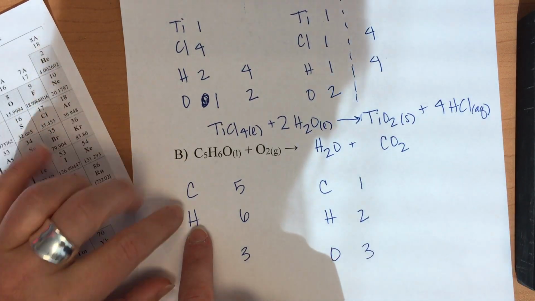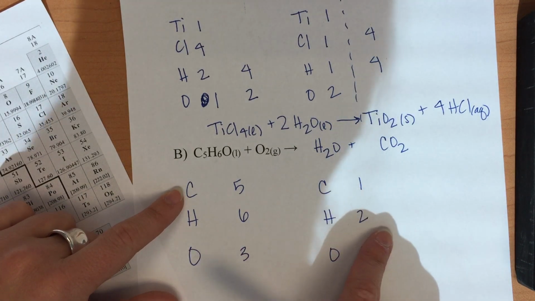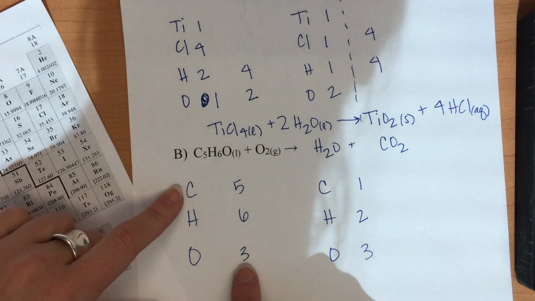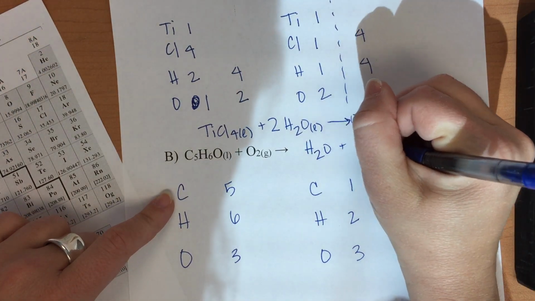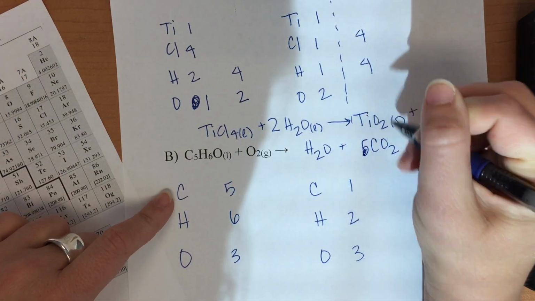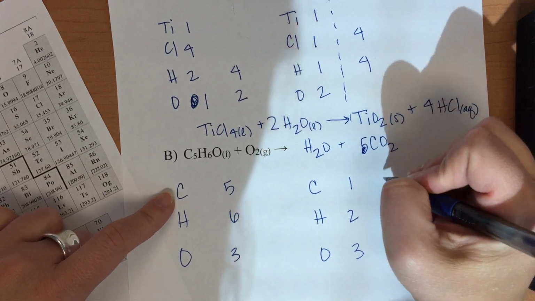So we could either choose to balance the hydrogens first or the carbons. Either one will be fine, but in this case, let's go ahead and look at the carbons. So we're going to put a 5 here. When we do that, we have 5 carbons.